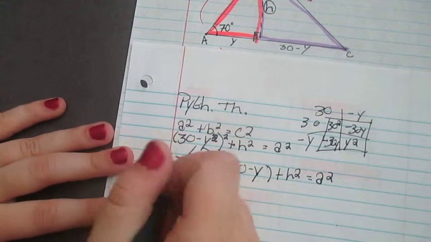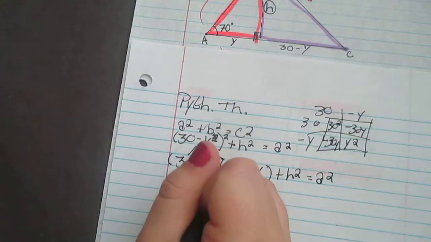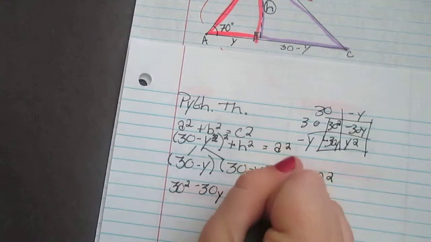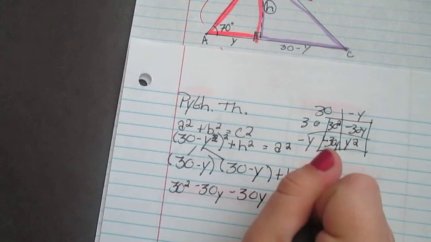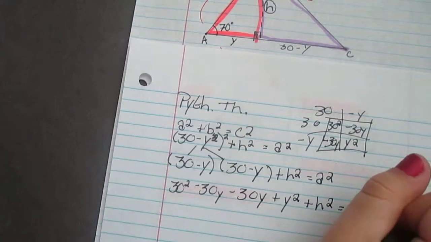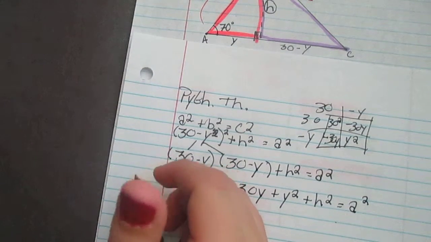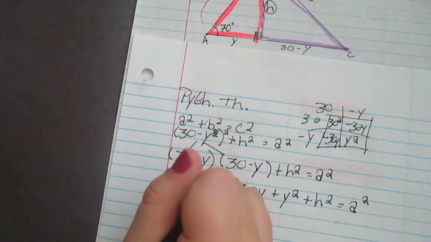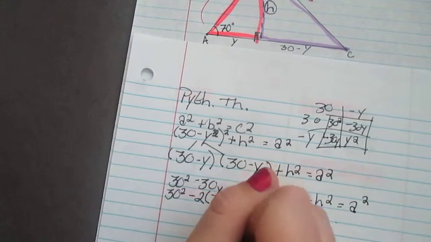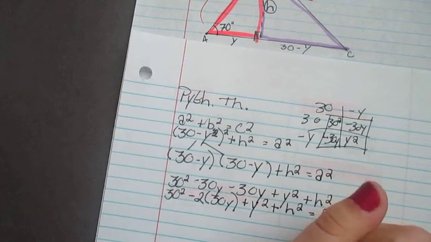We bring this whole thing down: 30 squared minus 30y minus 30y plus y squared plus h squared, and that's all going to equal a squared. Next, I'm going to put these two terms together to simplify even more. It becomes 30 squared minus 2 times 30y plus y squared plus h squared equals a squared.